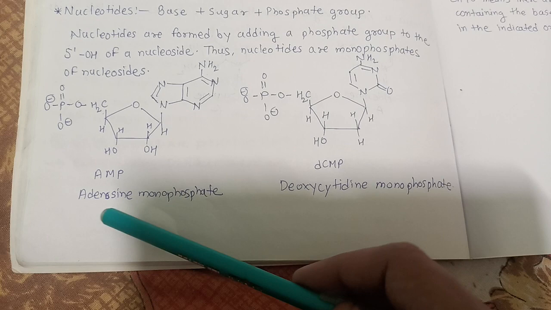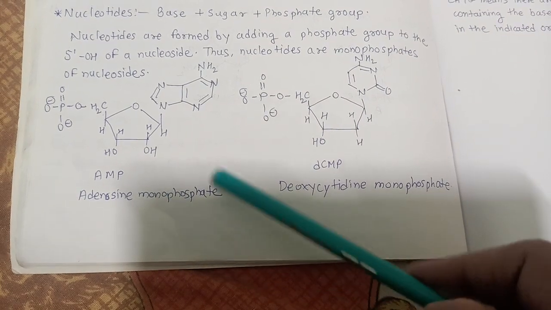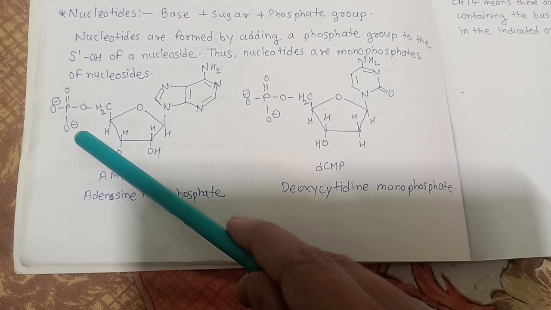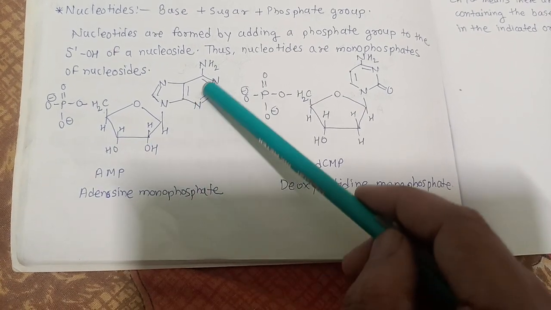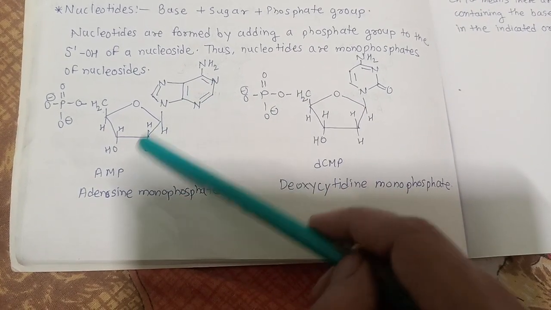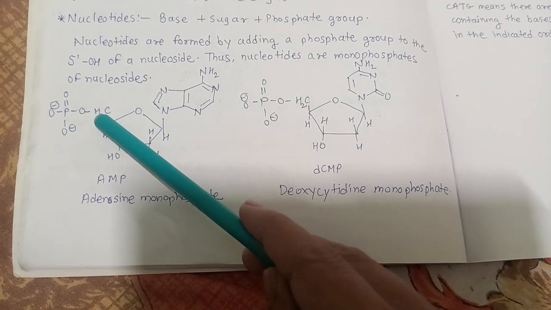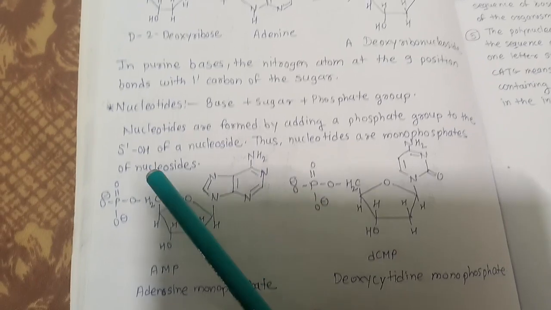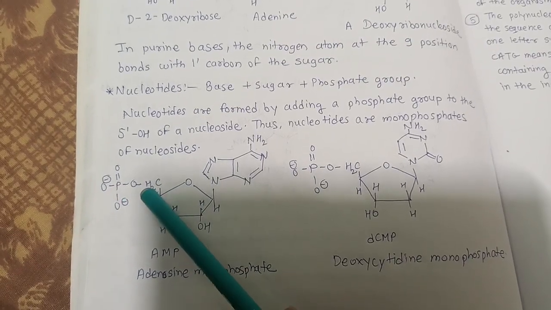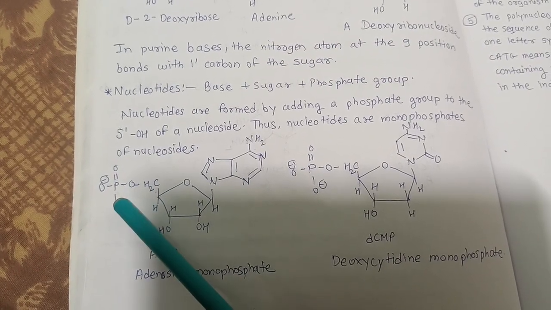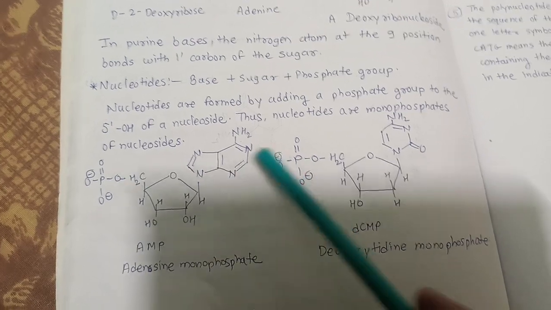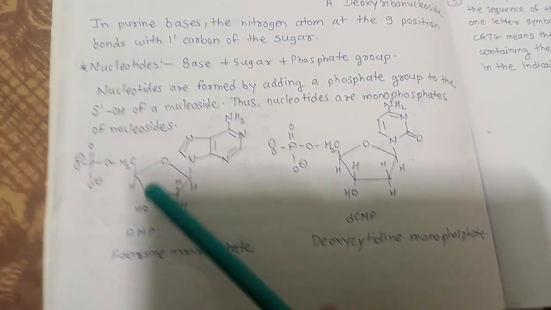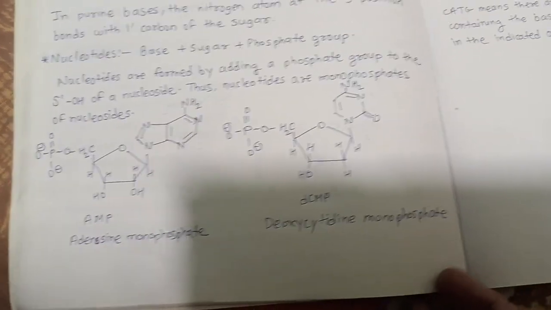So AMP is adenosine monophosphate, base, sugar and phosphoric acid. Okay, so this we already discussed in nucleosides. Only thing that CH2OH from this part, so hydrogen from that and OH from the other. So water again goes out. So adenosine monophosphate, because only one phosphoric acid group is attached.